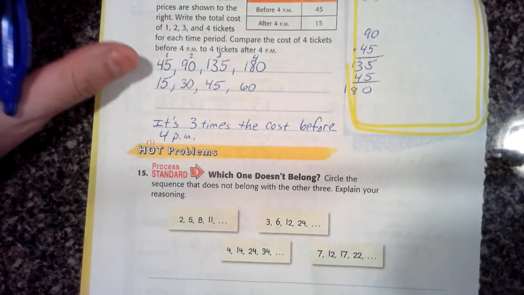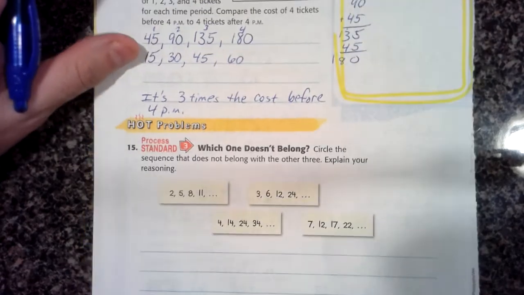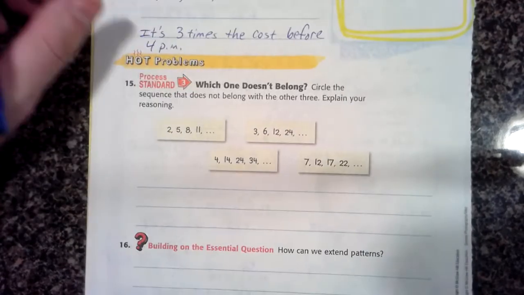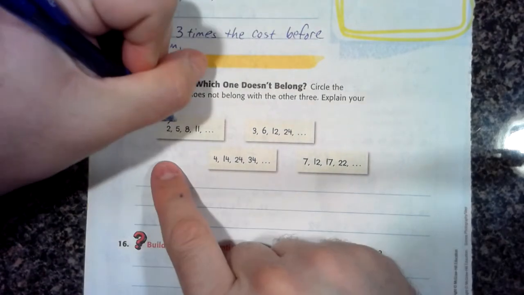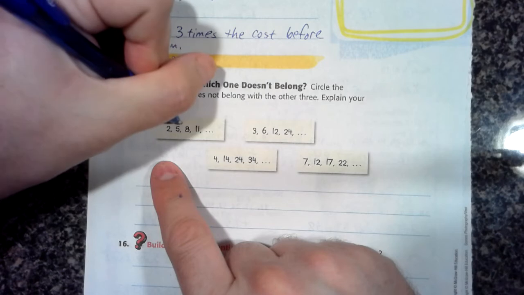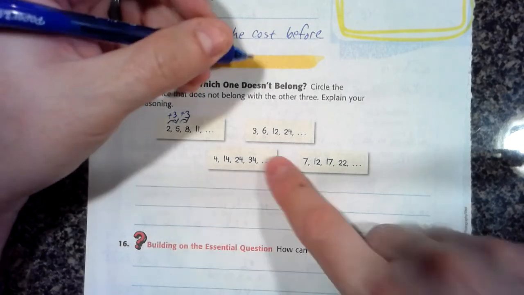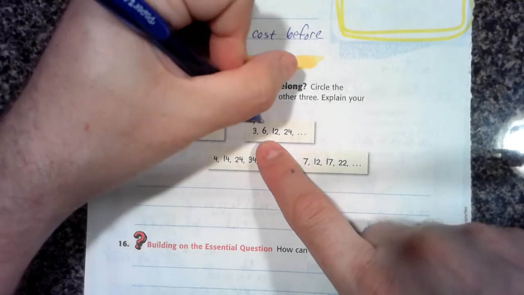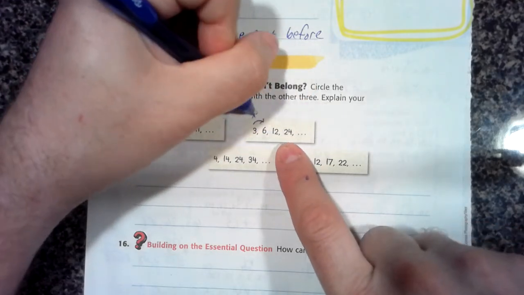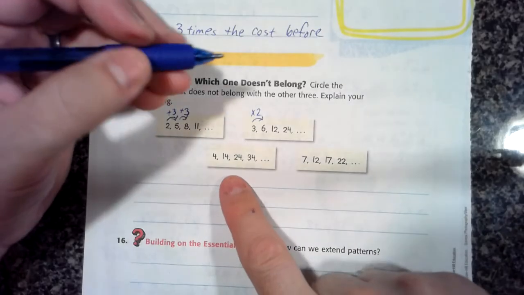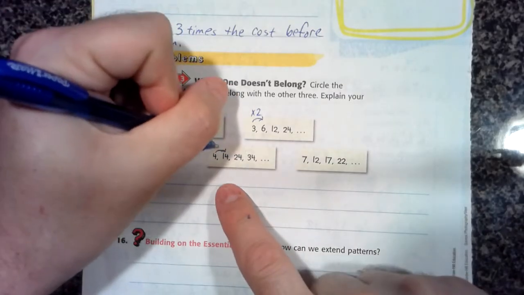Circle the sequence that does not belong with the other 3 down here in the hot problems. Sometimes we don't do these. Now we are. We have 2, 5. So it looks like this one here we go plus 3, plus 3. So those are all plus 3. This one that's either plus 3 or 6 to 2. That's times 2. So it looks like we're doing times 2. This one right here looks like we're going 4 to 14. The only thing we can do there is a plus 10.